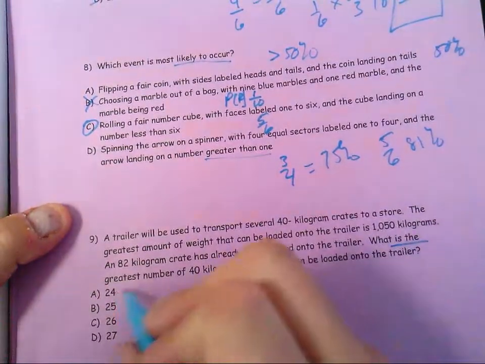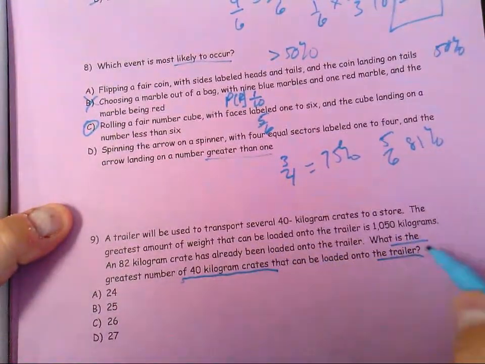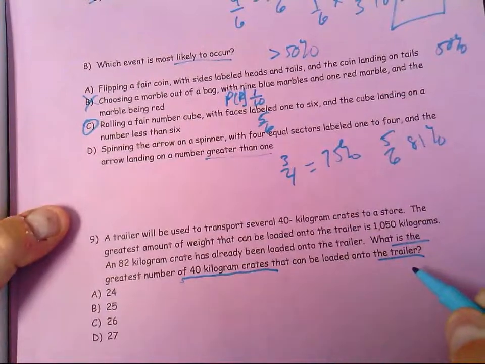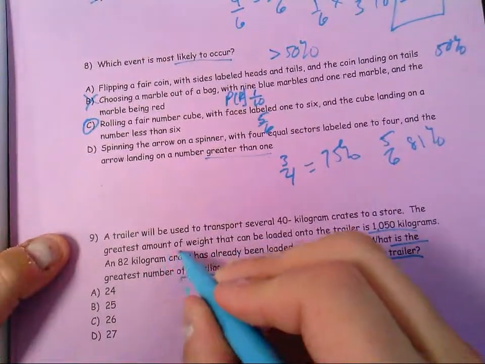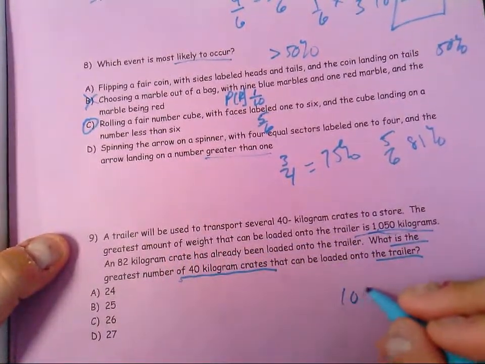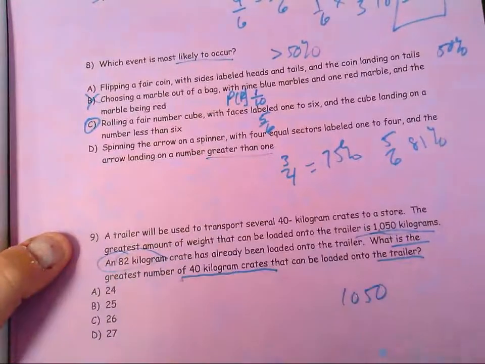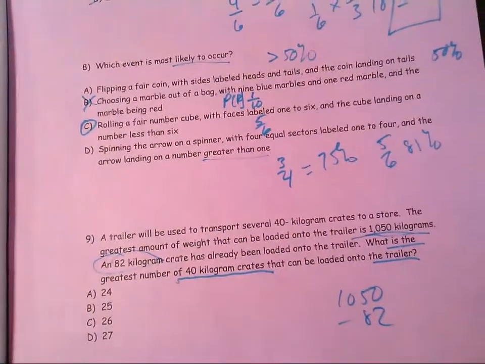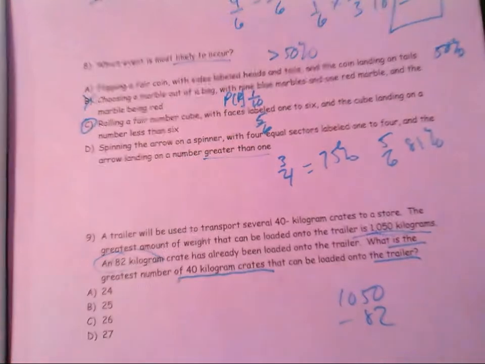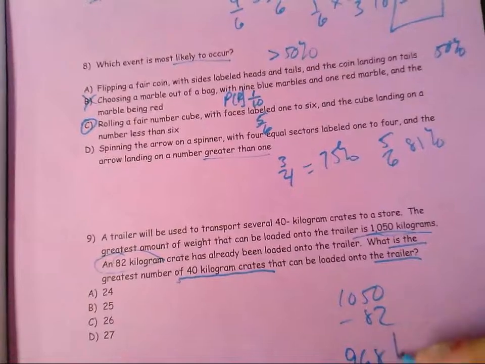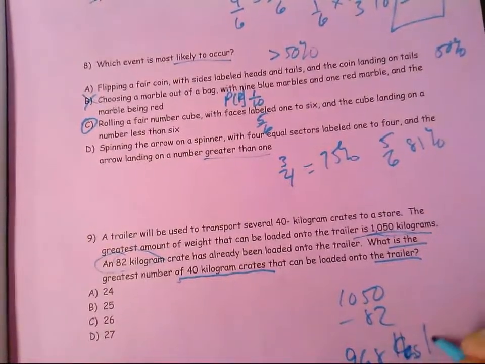What is the greatest number of crates that can be loaded onto the trailer? So you have to really work backwards on this. The greatest amount of weight is 1,050, but there's already an 82 kilogram crate, so we need to subtract that off of there. So we have 1050 minus 82. That leaves us with 968 kilograms that we have left.